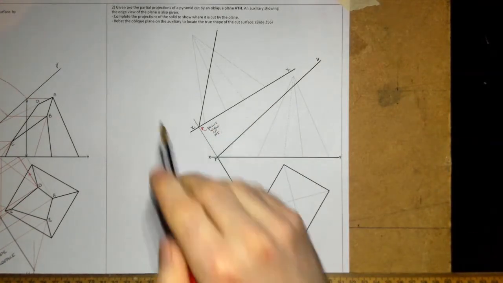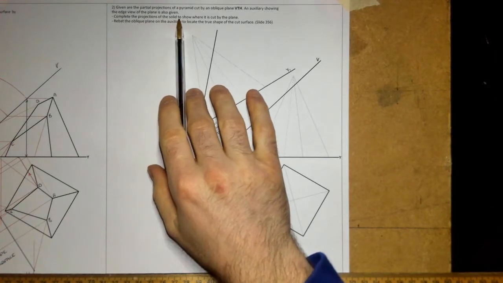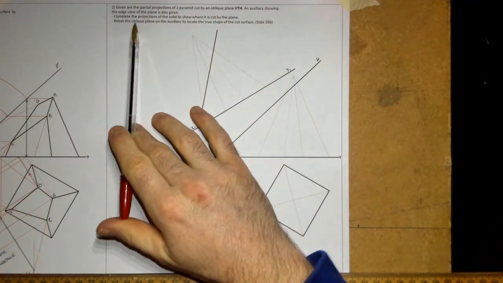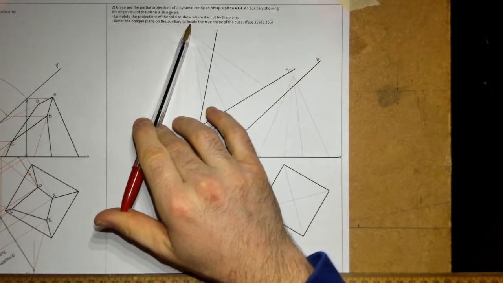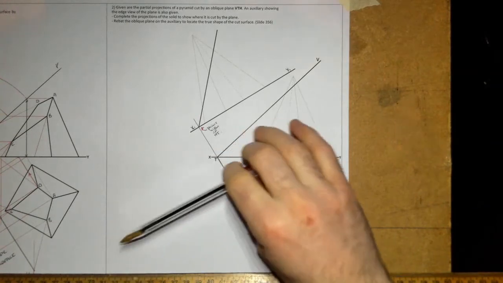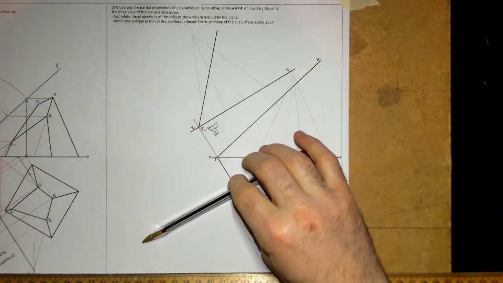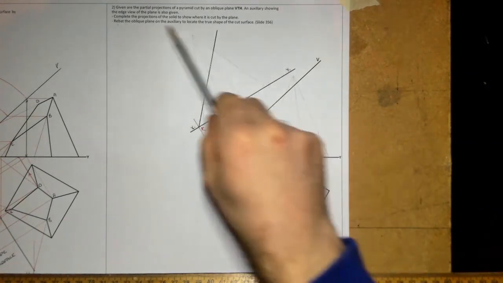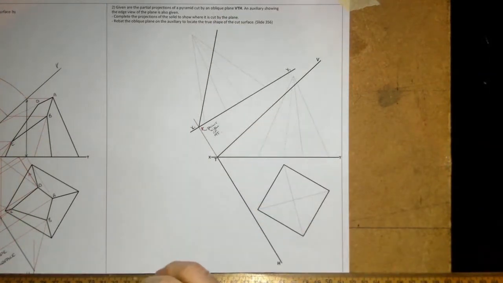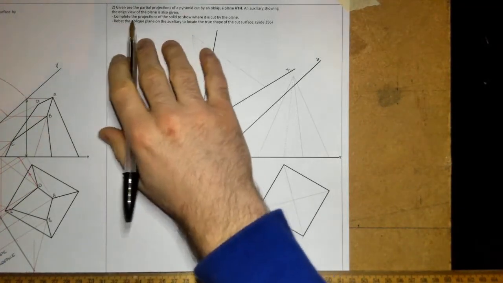And it says here, complete the projections of the solid to show where it is cut by the plane, and then rebat the oblique plane on the auxiliary to locate the true shape of the cut surface. Okay, so something slightly different here. Just on the second part, okay, the first part we're kind of working backwards because we're given the auxiliary. So just on that there, guys, I'm going to focus on the first part and then I'll get on to the second.